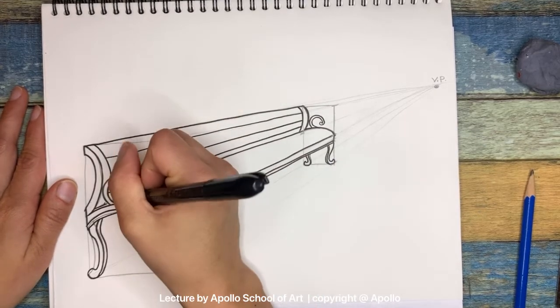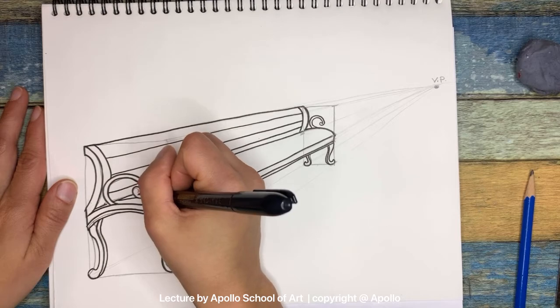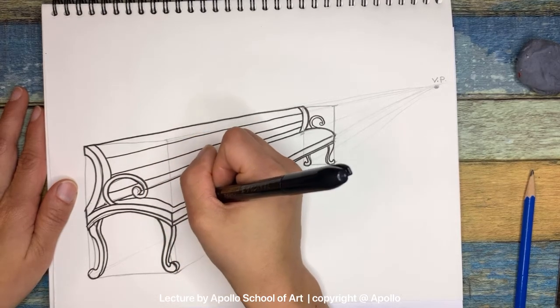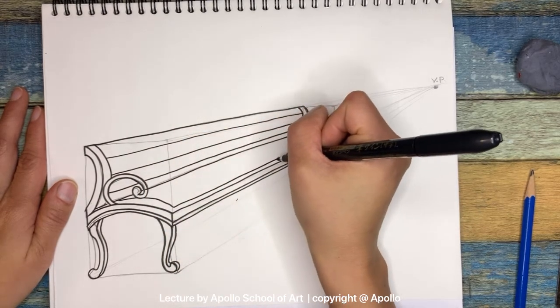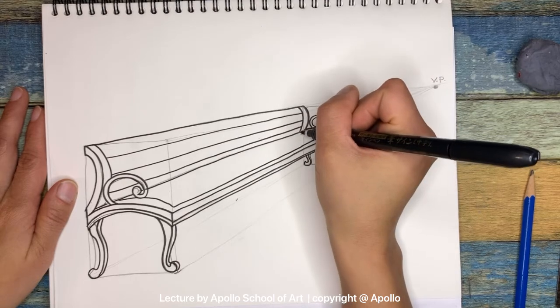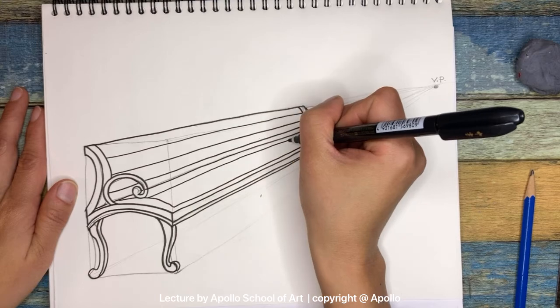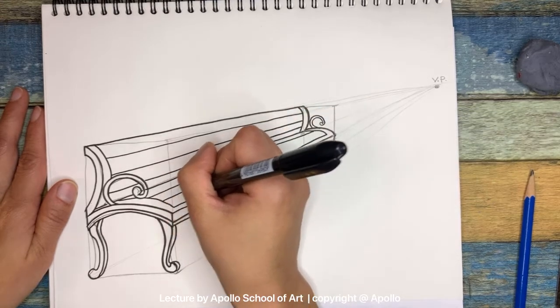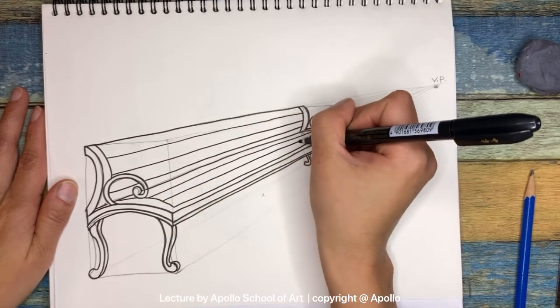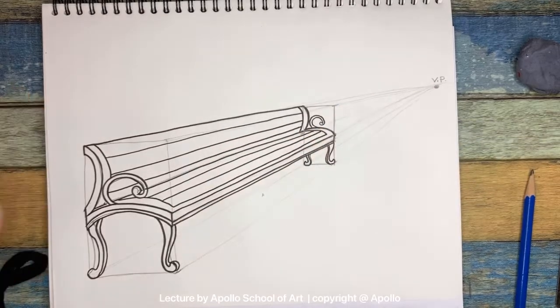Okay, so I got the frame for the bench. See, all the lines look like they're going through the vantage point.